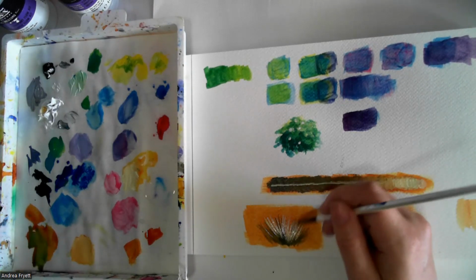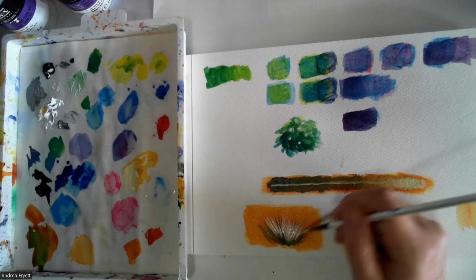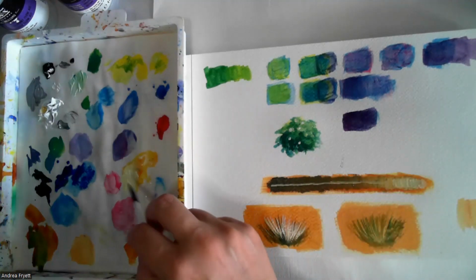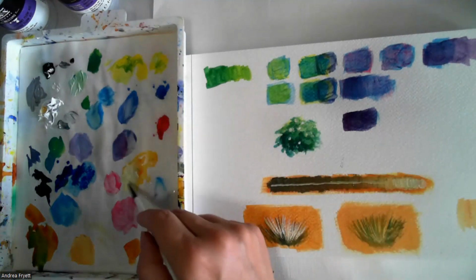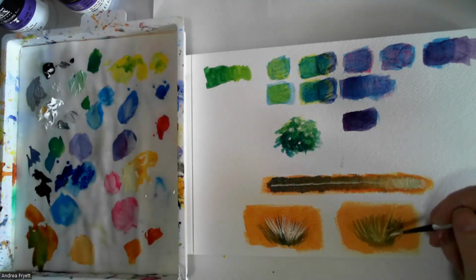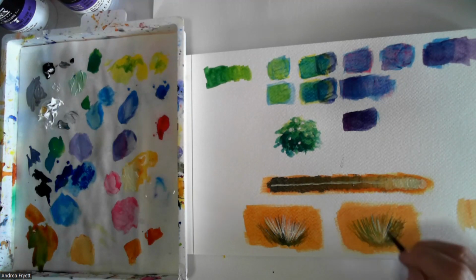I go back and forth between opaque colors, opaque white, or basically opaque colors that are mixed from my palette. And then I go back in later with pure transparent pigment.